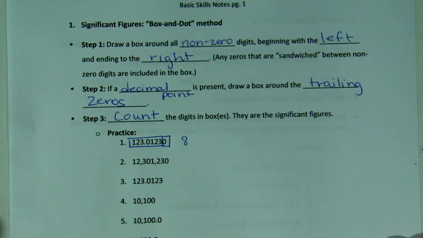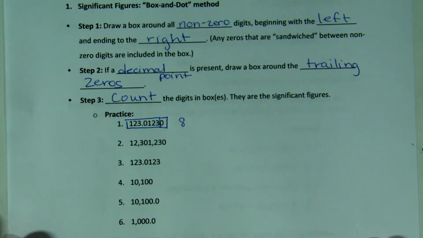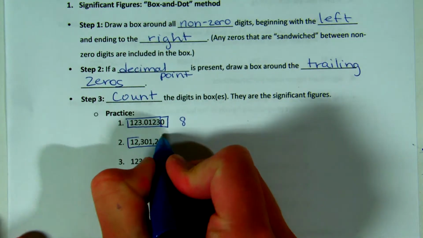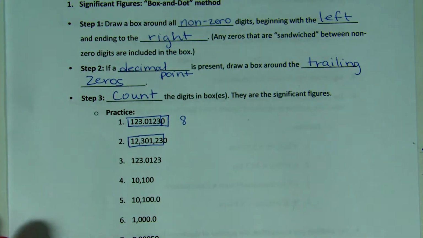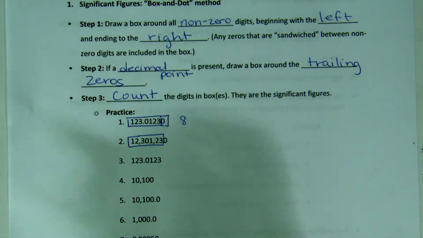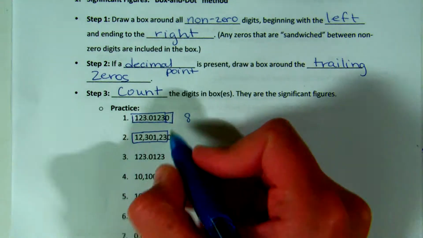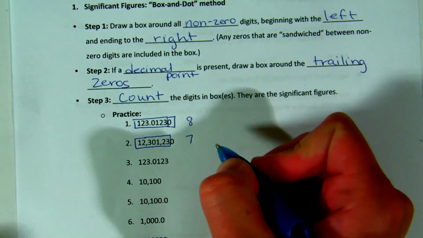In number 2, first we're going to draw a box around the non-zero digits. Zeros stuffed in the middle are sandwiched between non-zeros, they get boxed as well. Then, step 2, if a decimal point is present, there's not a decimal point, so we can move on to step 3 where we count the number of digits, and we would see that there are 7 significant figures in example 2.